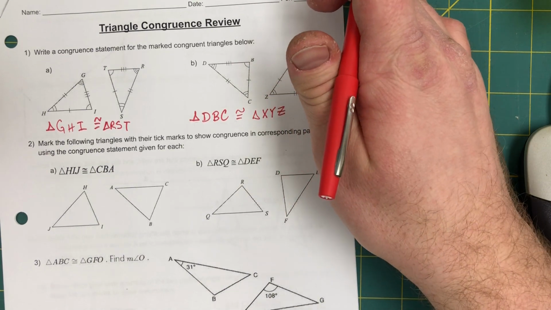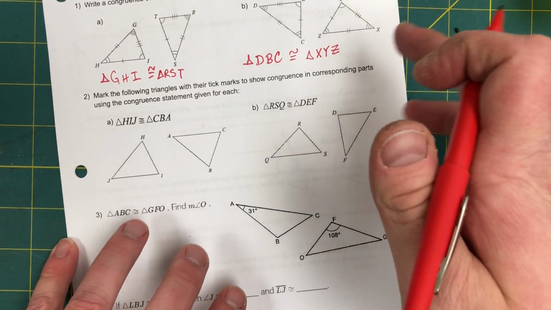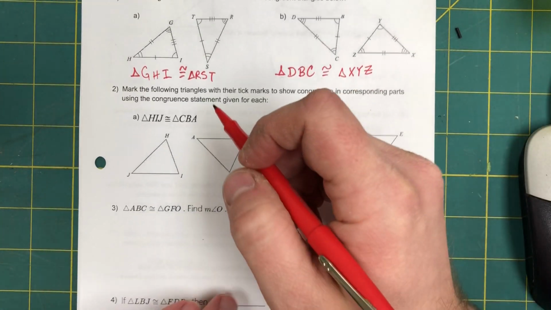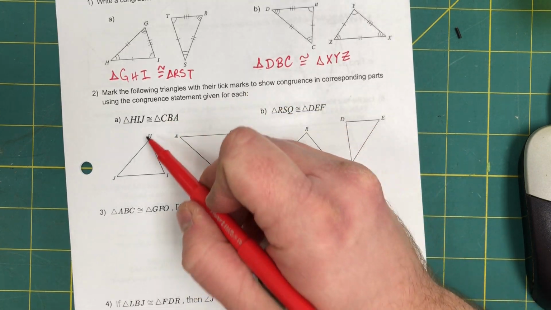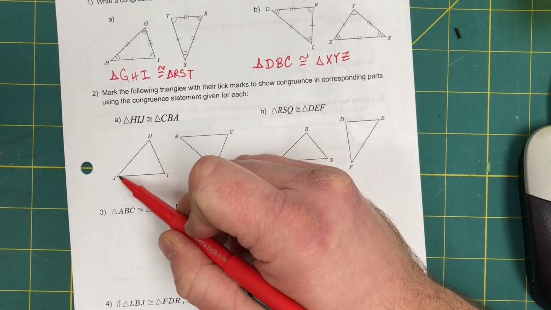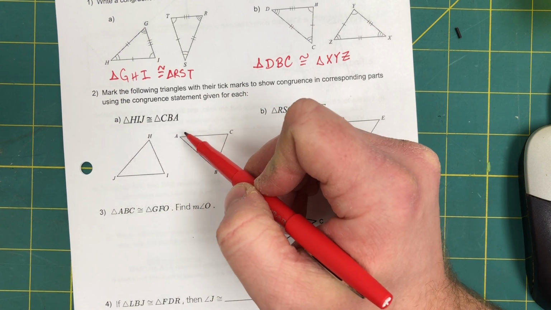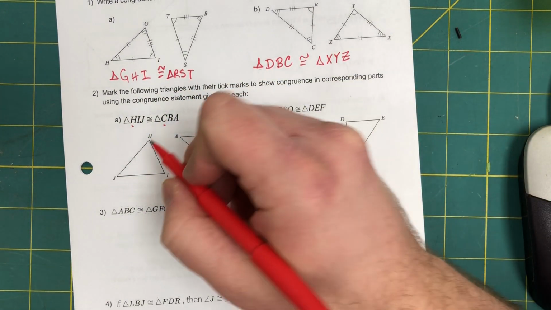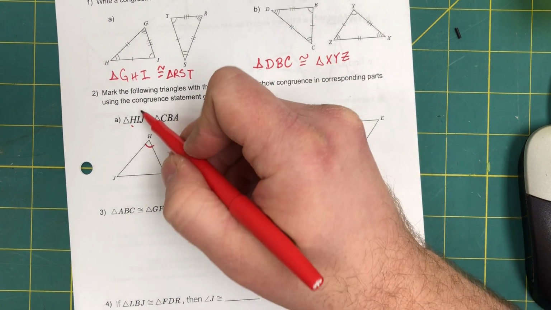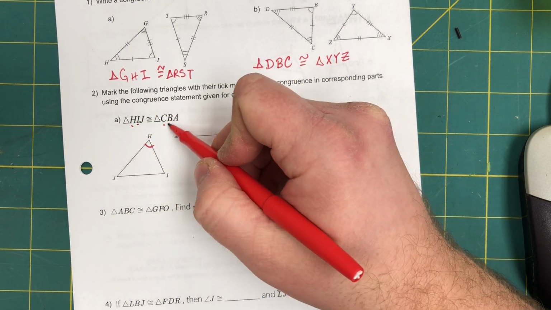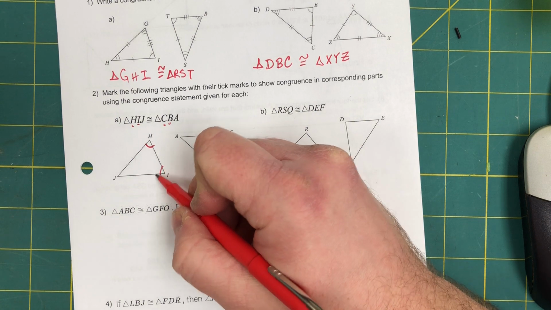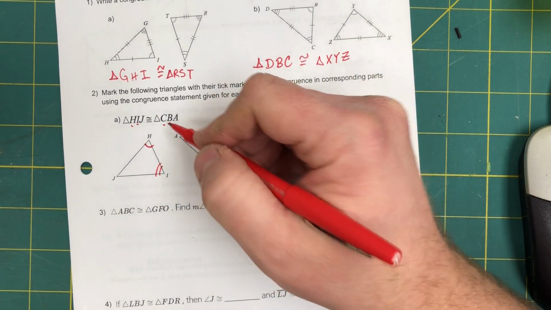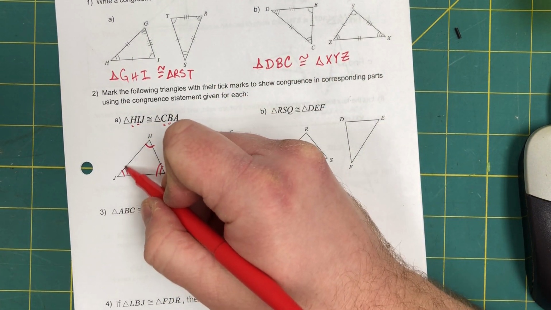So let's see, what about this one? HIJ. The order that we see these is the order that they're congruent with each other because they correspond. So H and C are the same angle. And then I and B are the same angle. So I'll put doubles on those. And then J and A are the same angle.